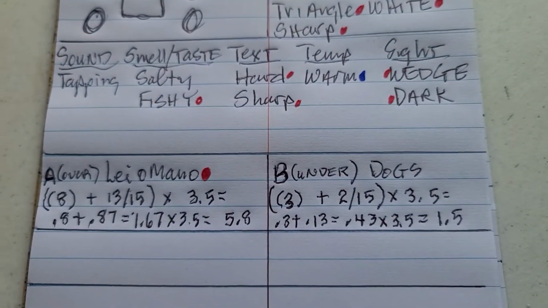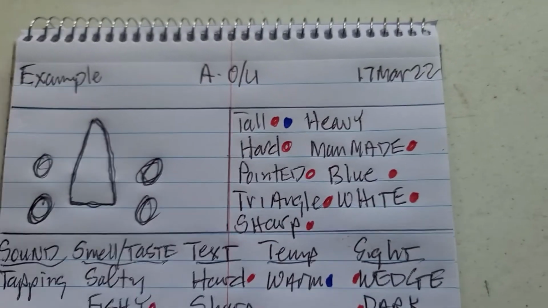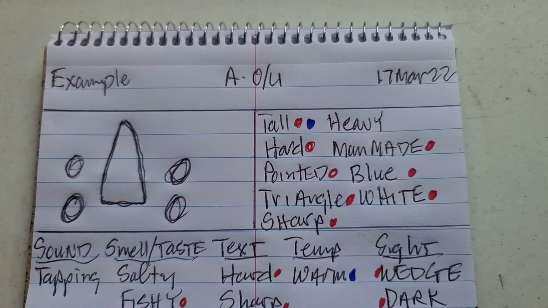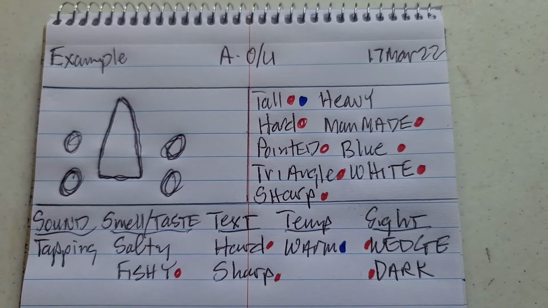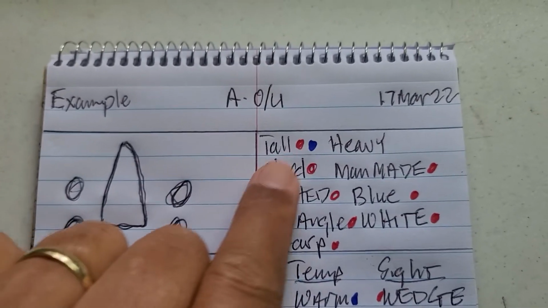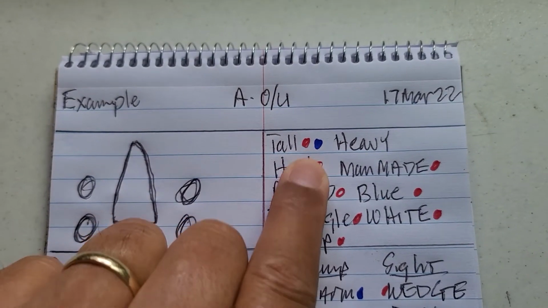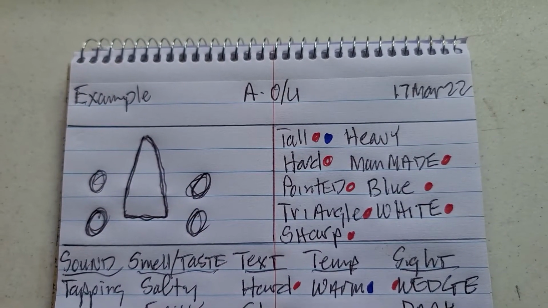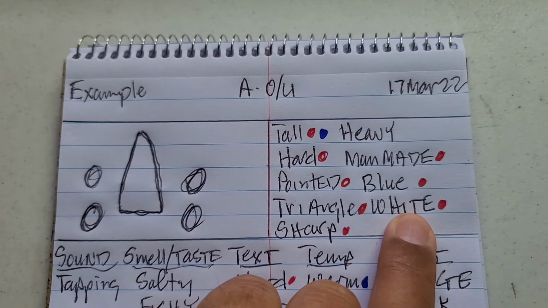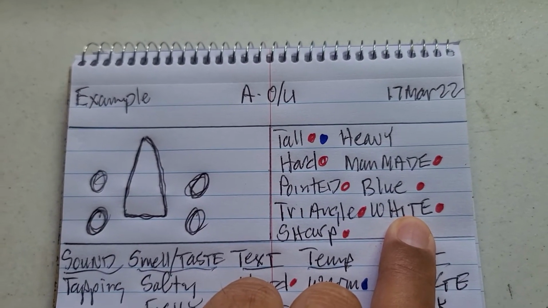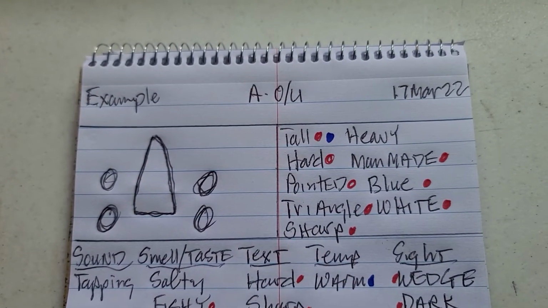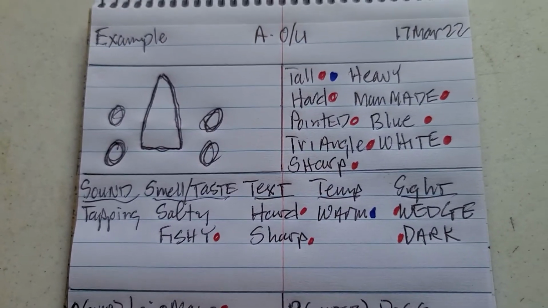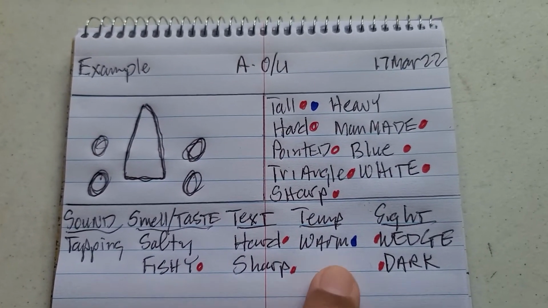Then looking at things that would match up, my descriptors and sensory impressions, there are only 2 blue marks. Something that is tall. I could put white if I wanted to, so I can change that, but I decided to just mark 2 for this example.